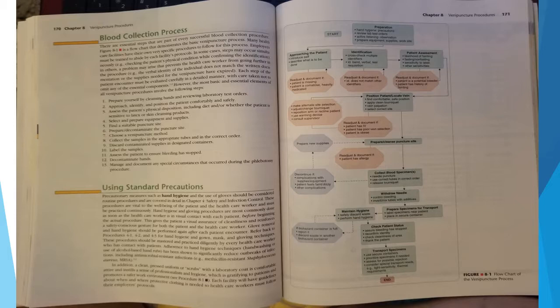Adherence to hand hygiene techniques, hand washing, or the use of alcohol-based hand rubs has been shown to significantly reduce outbreaks of infection, including antimicrobial-resistant infections, such as methicillin-resistant Staphylococcus aureus, or MRSA. In addition, a clean pressed uniform or scrubs with a laboratory coat is comfortable attire and instills a sense of professionalism and hygiene, which is gratifying to patients and promotes a safer work environment. Each facility will have guidelines about when and where protective clothing is needed, so healthcare workers must follow their employers' protocols.